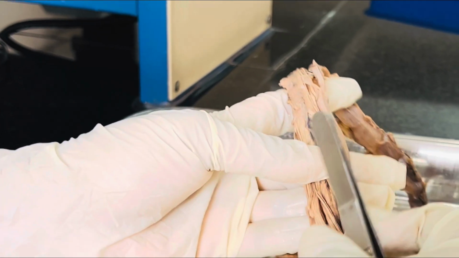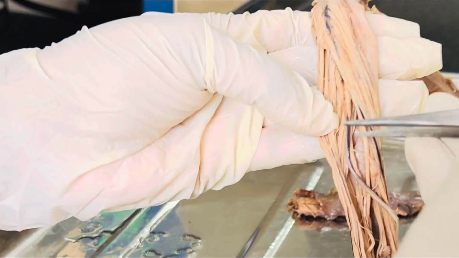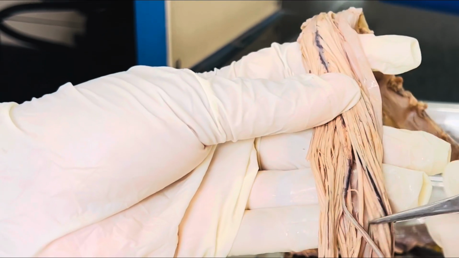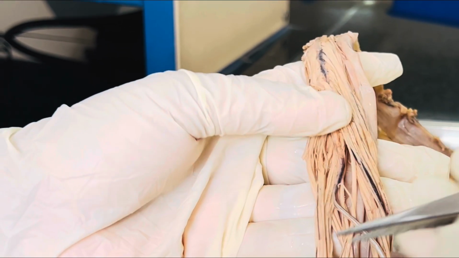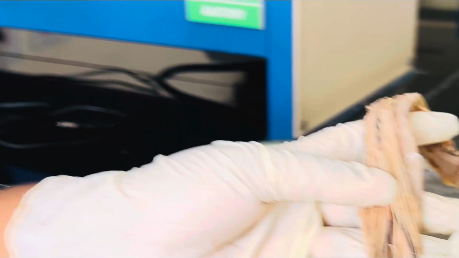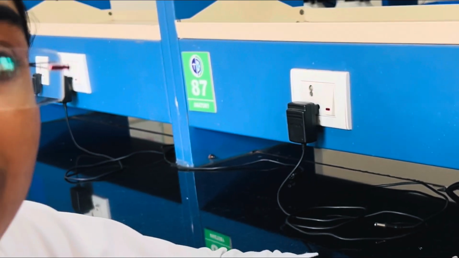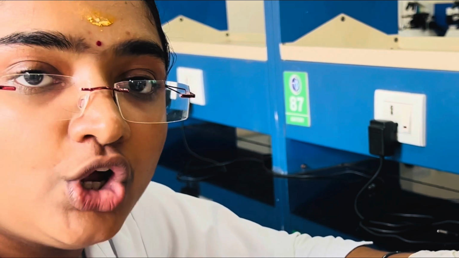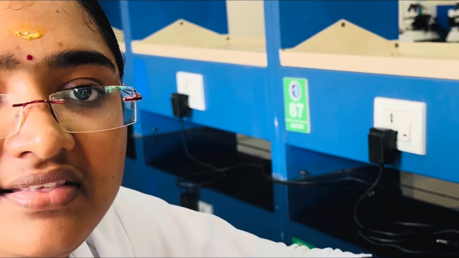So the nerves from the caudal part form a bunch of nerves around the filum terminale like this, like the tail of a horse. So it is called the cauda equina. And the spinal cord has fissures and sulci: anteromedian fissure, anterolateral sulcus, posteromedian sulcus, posterolateral sulcus, and posterointermediate sulcus.